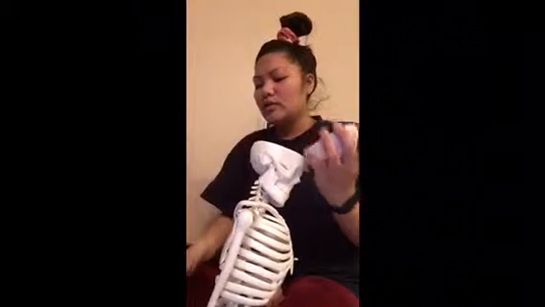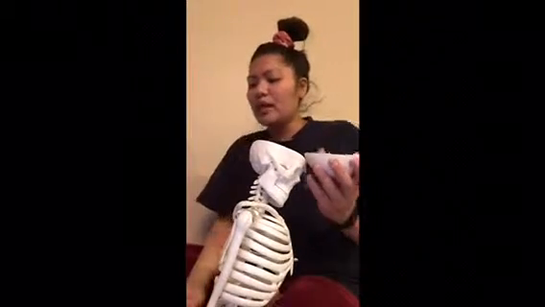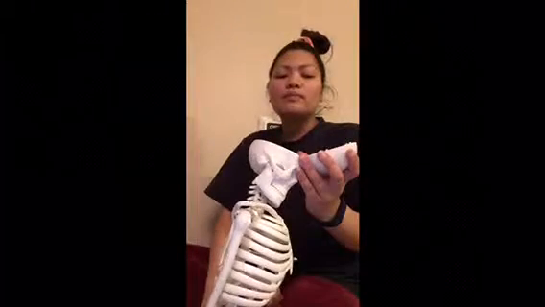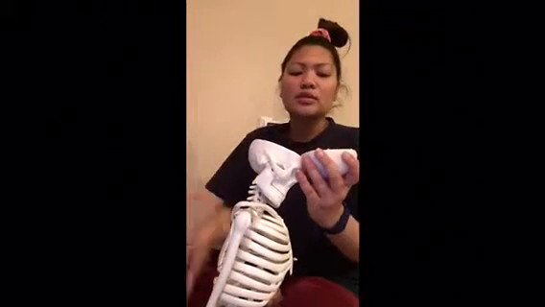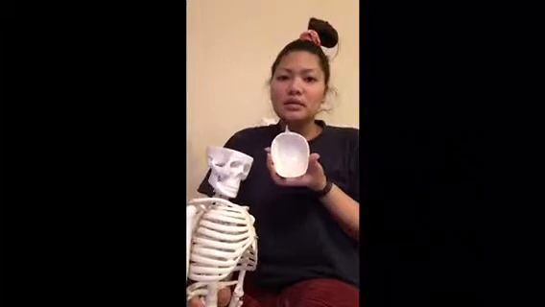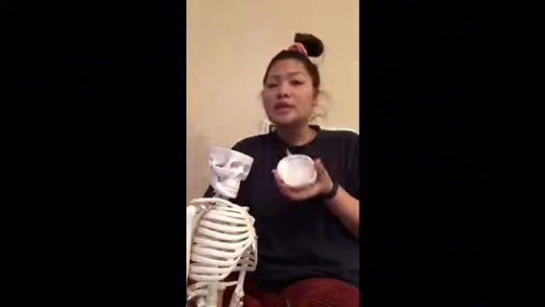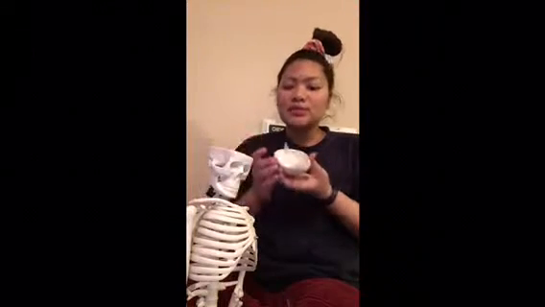Okay. So for the internal view, the petrous part of the temporal bone, it's right around here. Okay, continuing on. This is the inside of the skull cavity. For the petrous parts of the temporal bone, I'm just gonna use it like this.